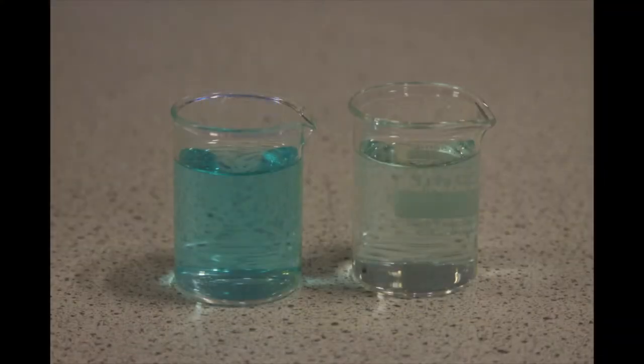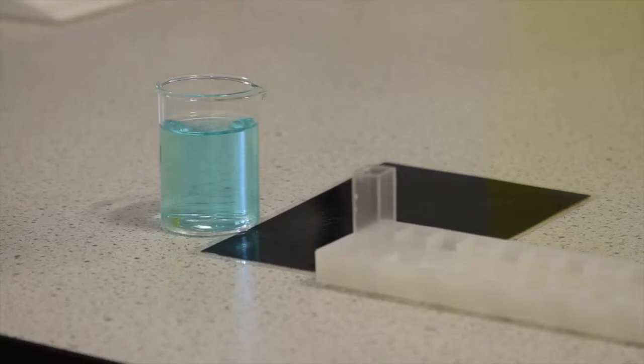Here we have two different samples of copper sulfate. This one is prepared to a concentration of 50 millimolar and this one to a concentration of 25 millimolar. You can see that the less concentrated solution appears paler. We will use a spectrophotometer to measure their respective absorbance.